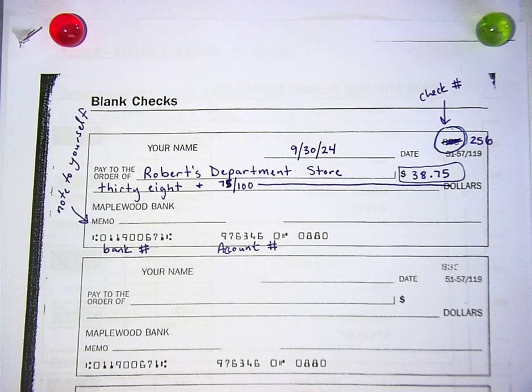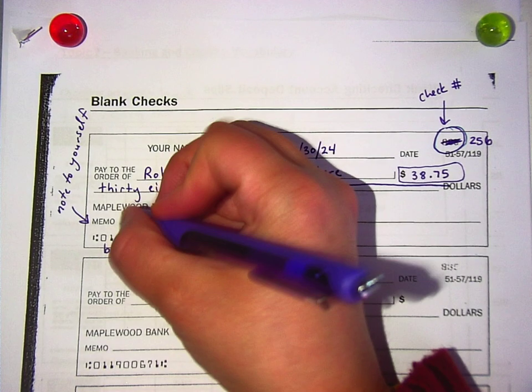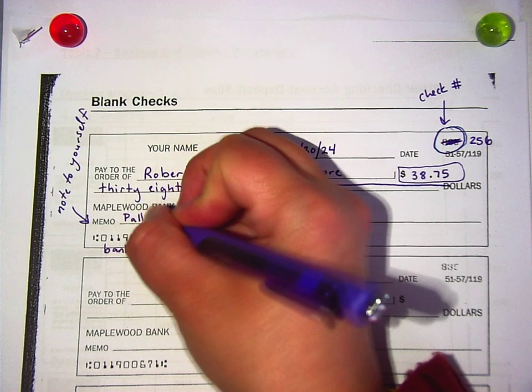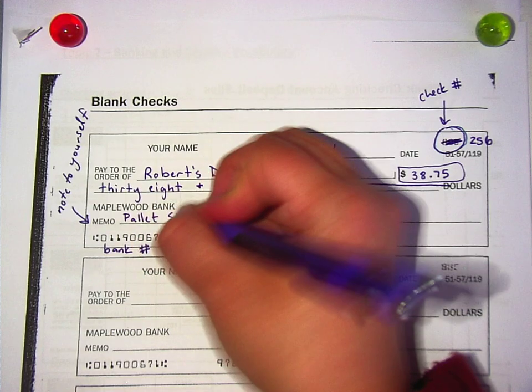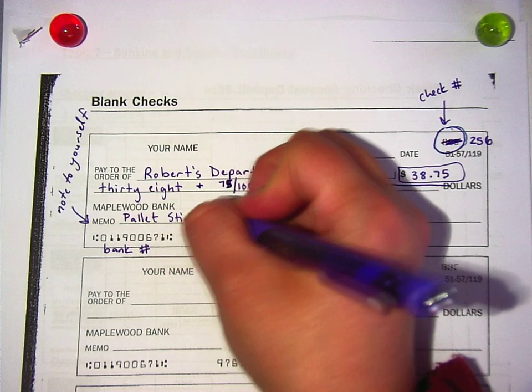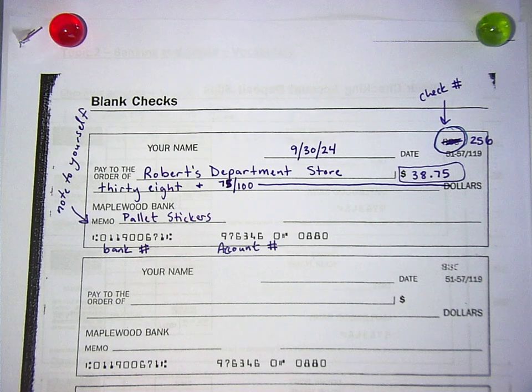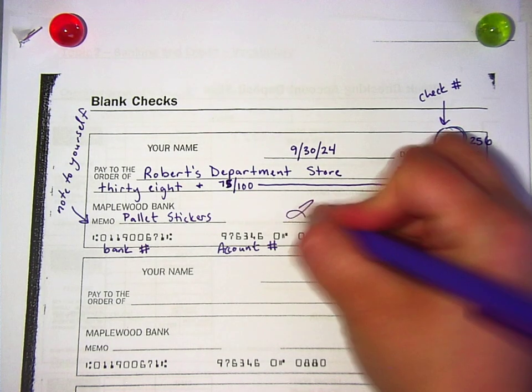All right, why are we going to Robert's Department Store? Anybody got something silly? Yeah? Pallet stickers? Pallet? Am I saying that right? Okay. Pallet stickers. Spent $38.75 on stickers.